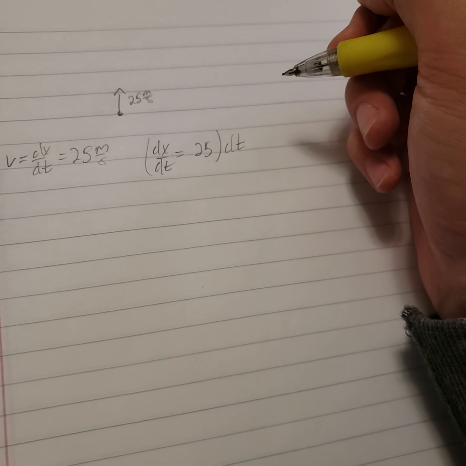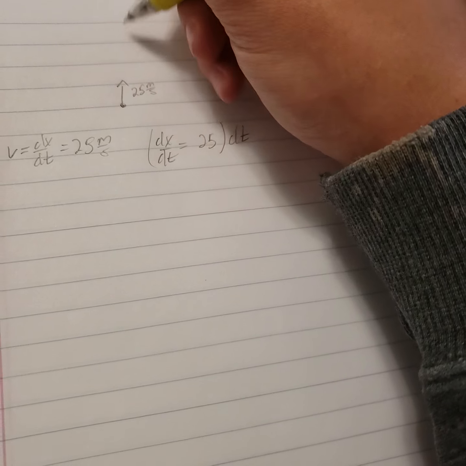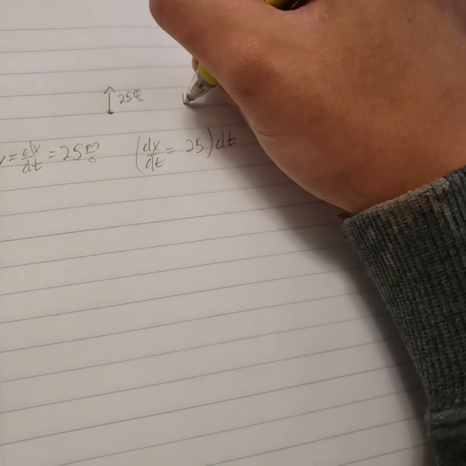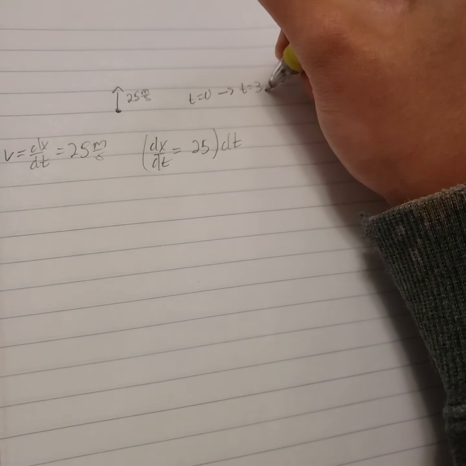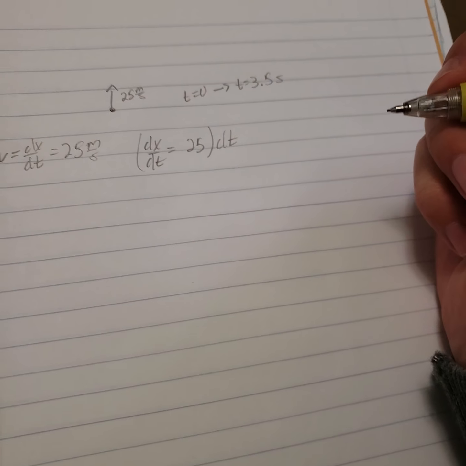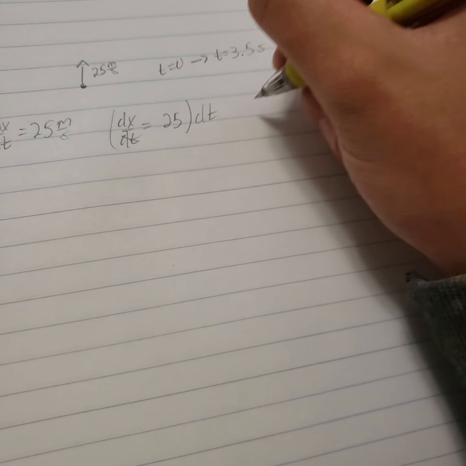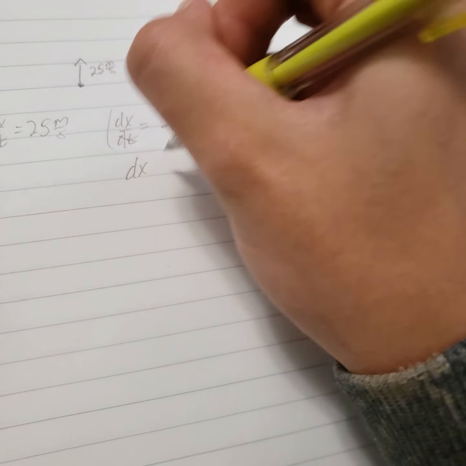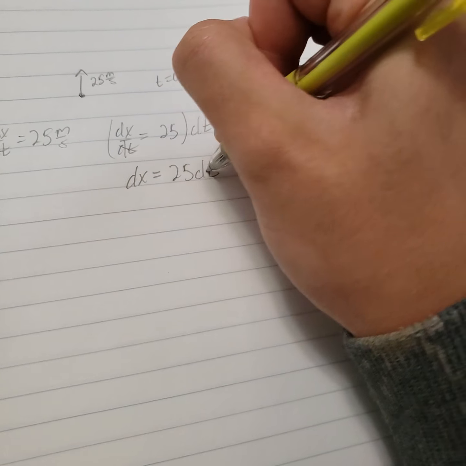And we want to know where the height of this flare is after 3.5 seconds, so from t equals 0 to t equals 3.5 seconds. So we move the dt over, so that cancels that dt out. So we get the change in position equals 25 times the change in time.